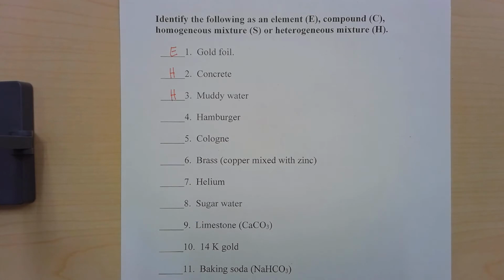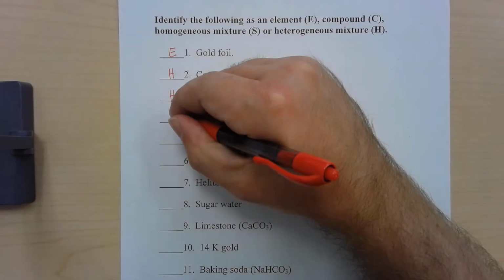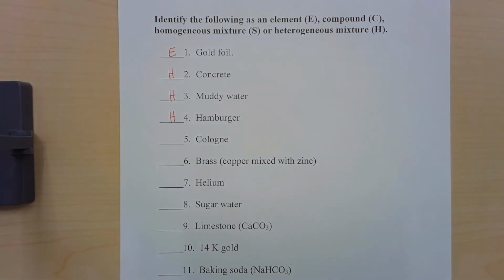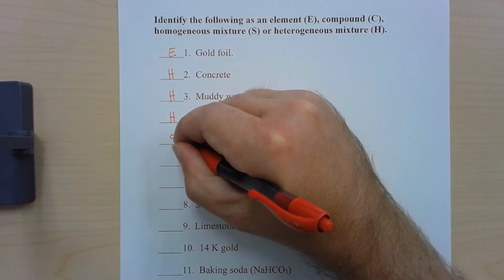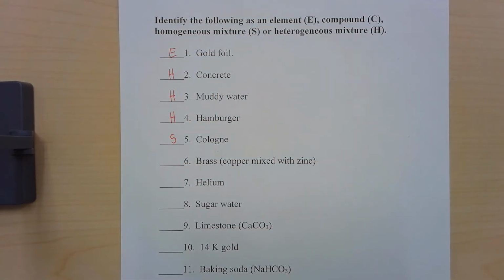Hamburger. Okay, you can consider the whole hamburger or just the hamburger meat. We know that hamburger has proteins and fat and oils and lots of different things in there. So let's go with a mixture that's heterogeneous. Okay, cologne. If you look at a bottle of cologne, you would hope that it's pretty consistent throughout. It is a mixture of different things, different ingredients to give it a unique smell. So we're going to go ahead and say that's a homogeneous mixture or a solution for S.